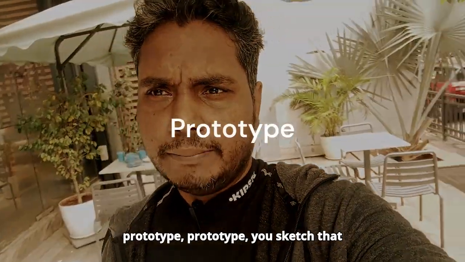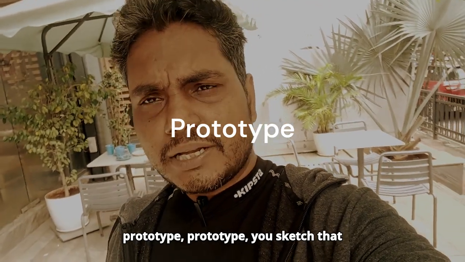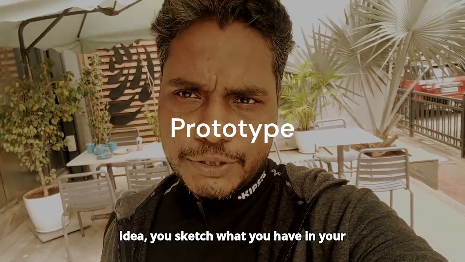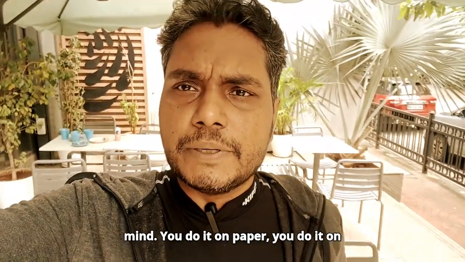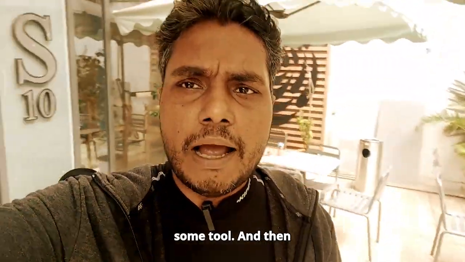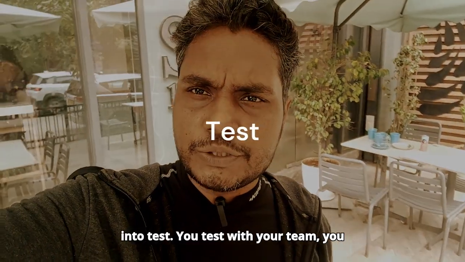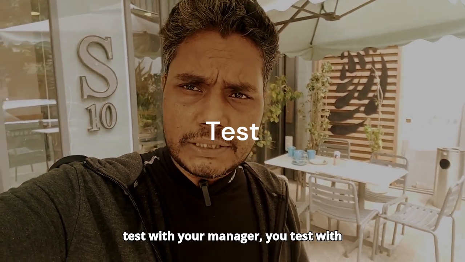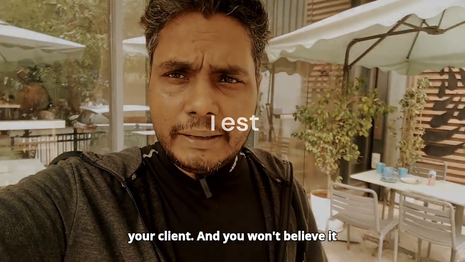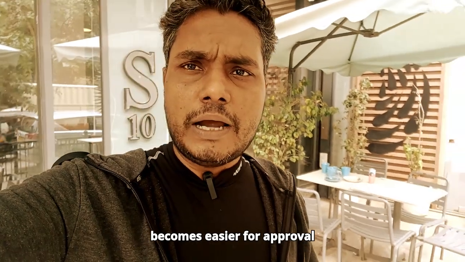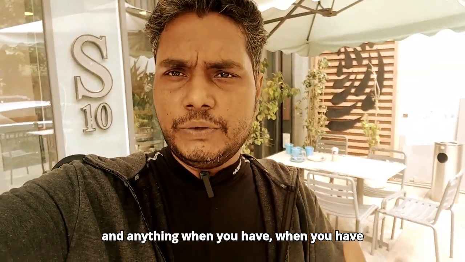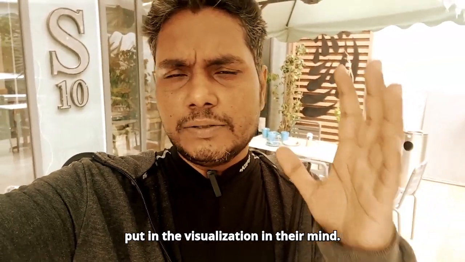And then you prototype. In prototype, you sketch what you have in your mind, you do it on paper, you do it on some tool, and then you bring those ideas into test. You test with your team, you test with your manager, you test with your client, and you won't believe it, it becomes easier for approval and anything when you have put the visualization in their mind.